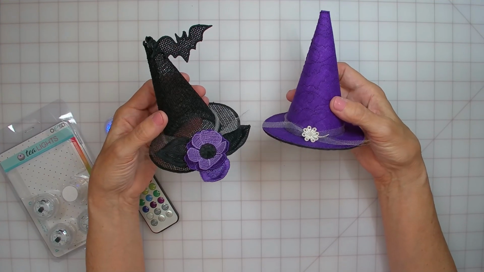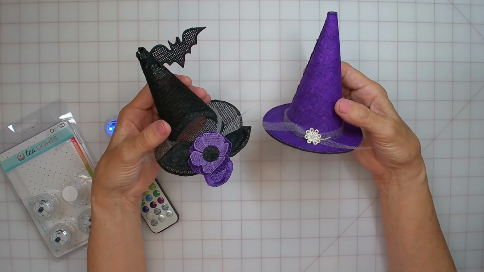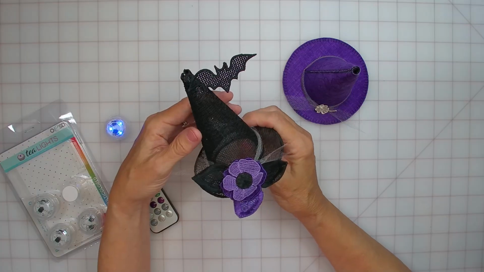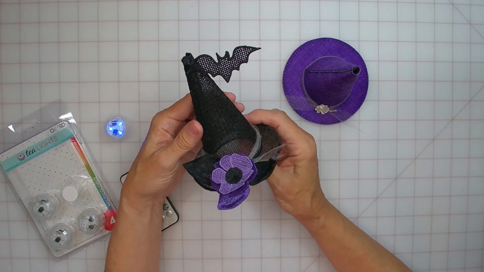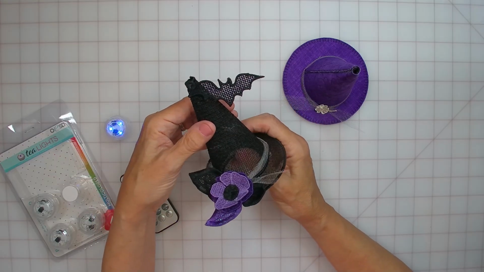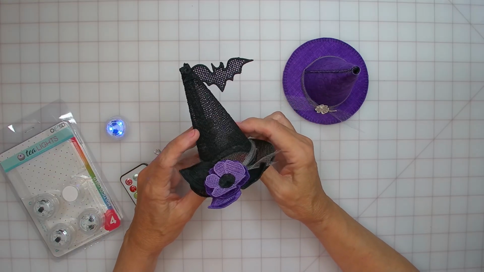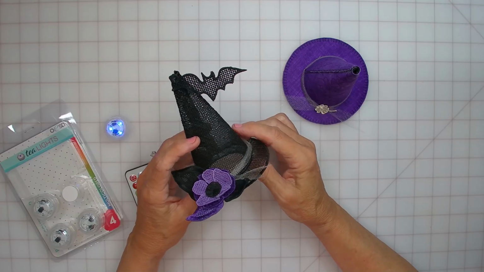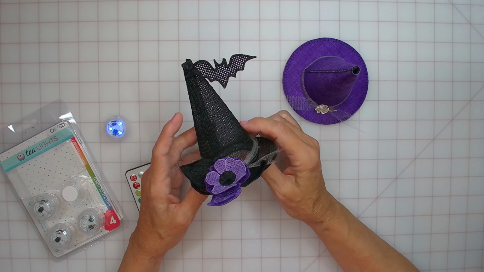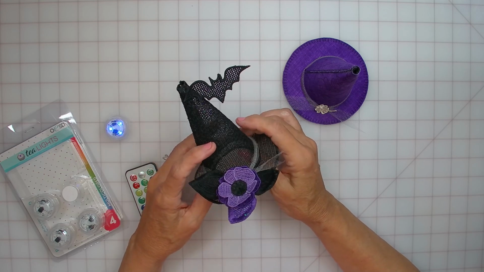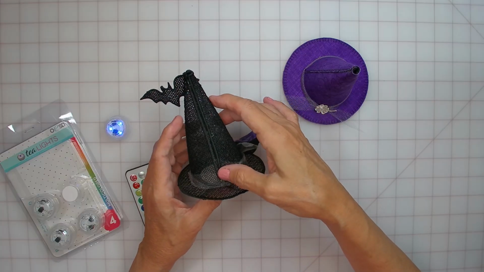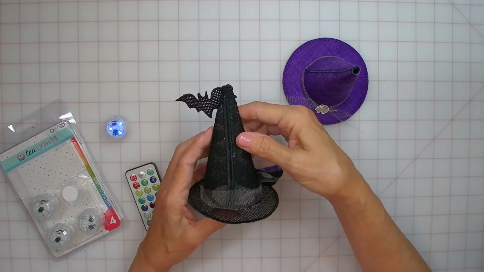Let's take a look at the 2 styles of hats that I made. For the freestanding lace hat, I hooped 2 pieces of water-soluble stabilizer. I stitched the hat part, the brim, and the little bat. I rinse out almost all of the stabilizer. I leave a little bit in there because I do want these pieces to have a little bit of body to them. Once the stabilizer is rinsed out, I brought the straight edges of the hat part together and hot glued them, let it dry.